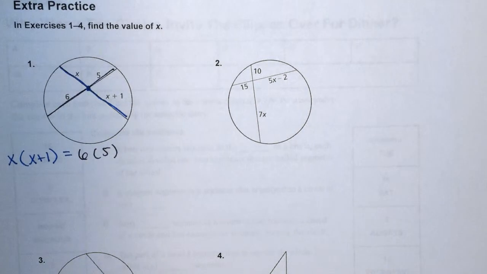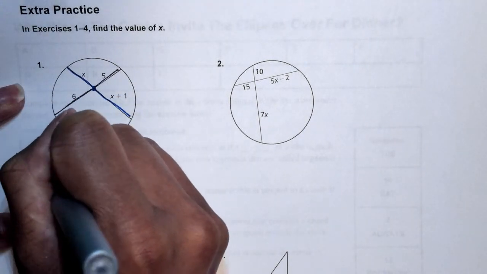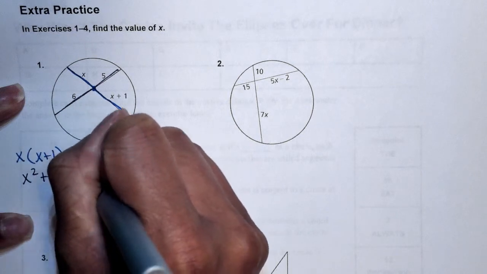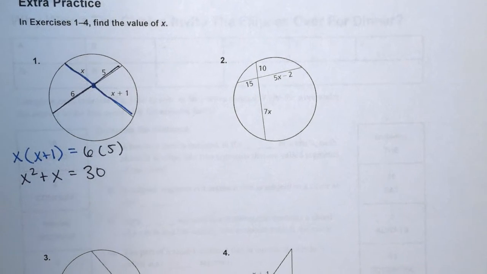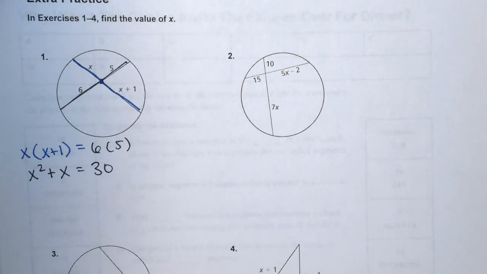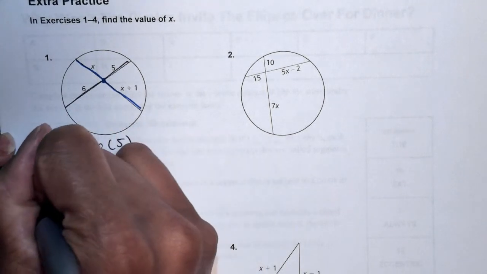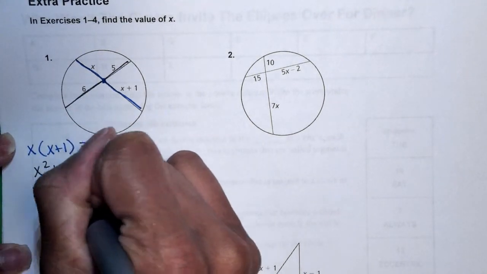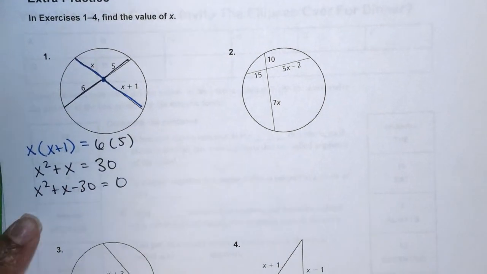So now I can distribute. I now have x squared plus x equal to 30. And so in order to find x, I need to move my 30 over to set my equation equal to 0. This is also a review for algebra, so if you are struggling remembering this, please feel free to find me after school. So moving our 30 over, I have x squared plus x minus 30 equal to 0. And this is where I need to factor.